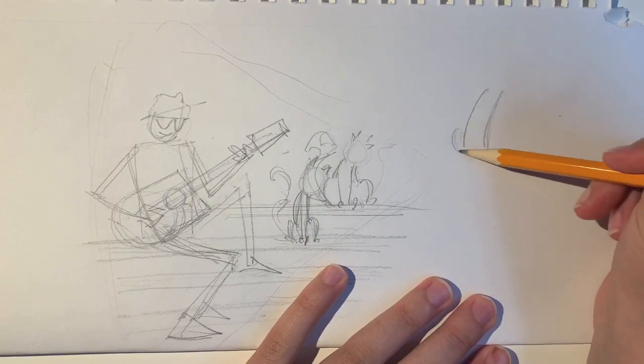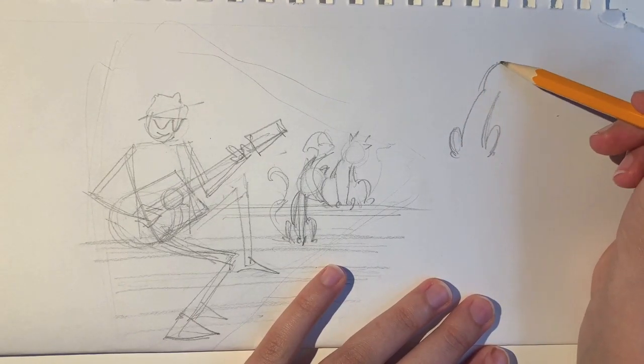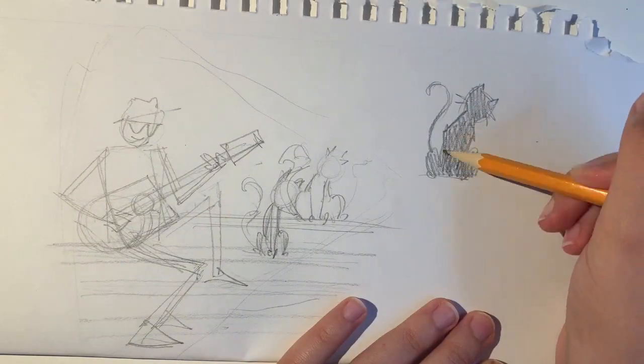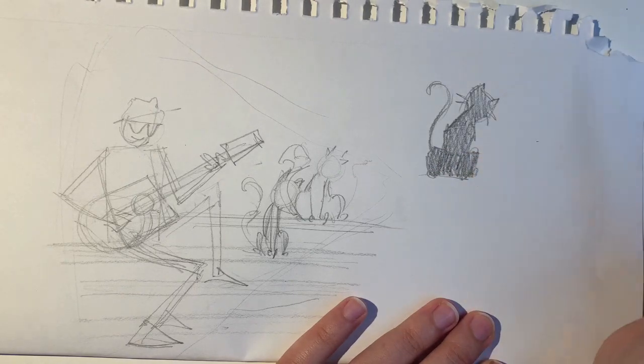On the side here, I'm figuring out, using a silhouette, what kind of personality I want the cats to have. I'm making one tall and lanky, while the other's more short and stout.